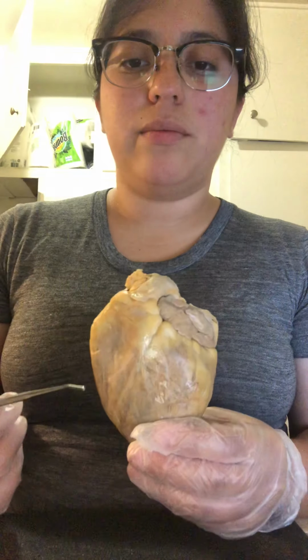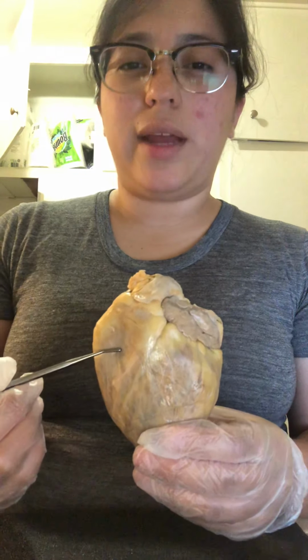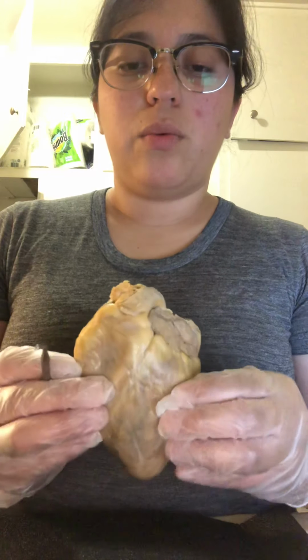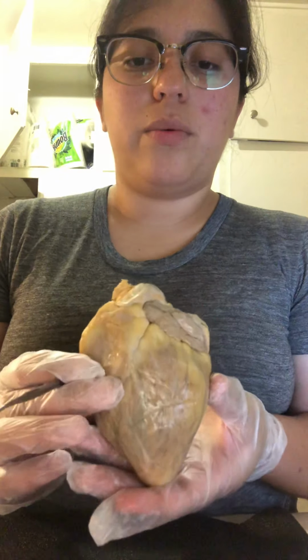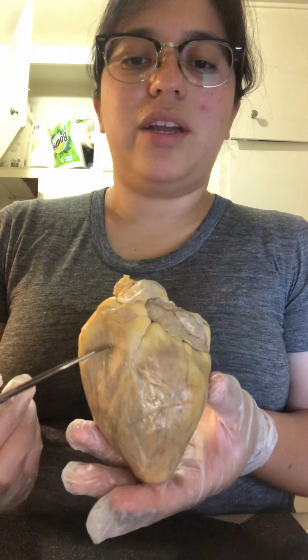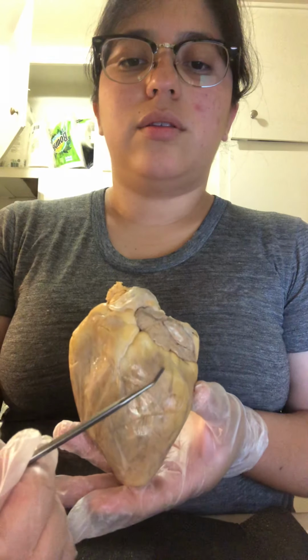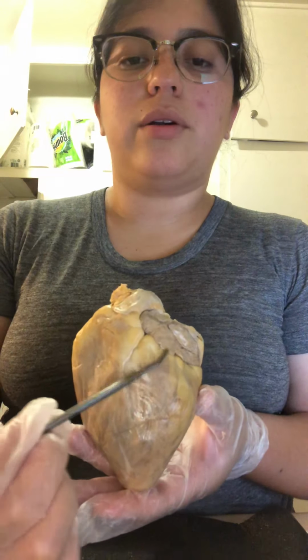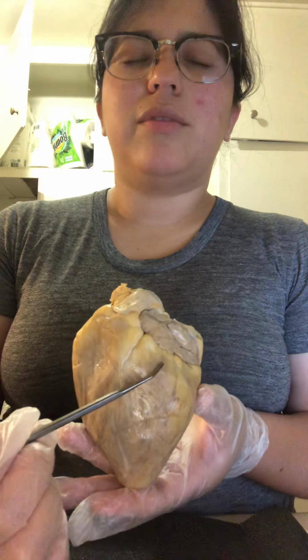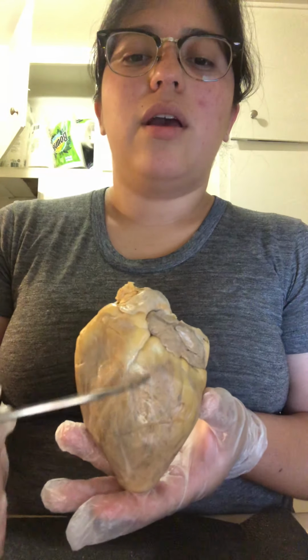So right about here would be the right atrium, right about here. So the right atrium would be around here. The right ventricle would be around here. The left atrium would be just about here. So the right atrium, the right ventricle, the left atrium, and the left ventricle would be about here. And right in the middle would be the interventricular sulcus of the sheep.